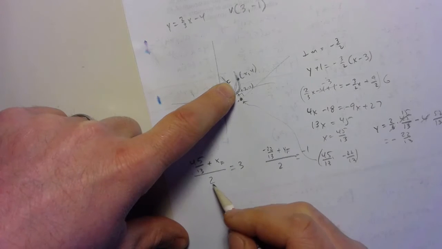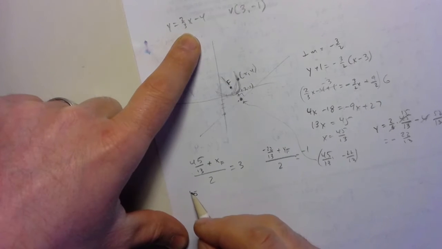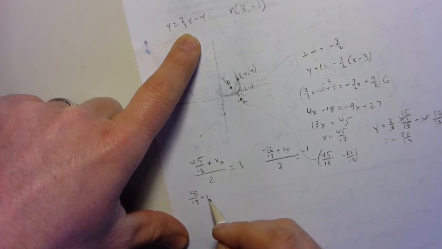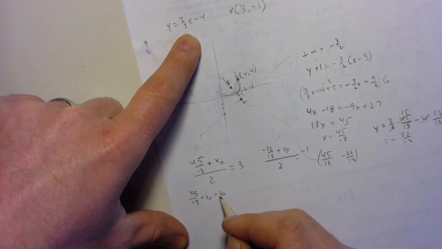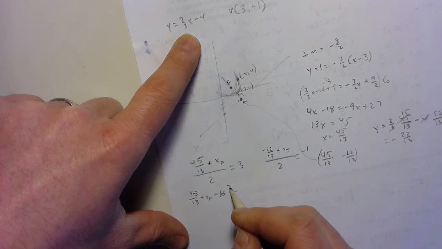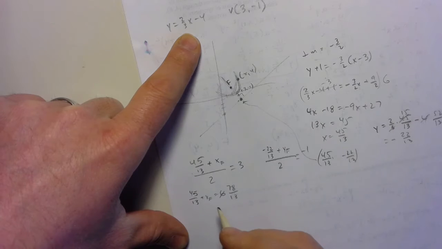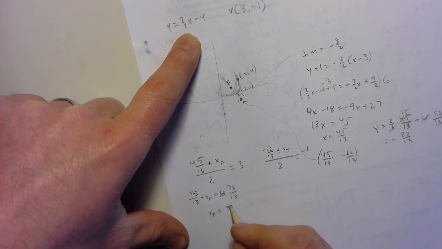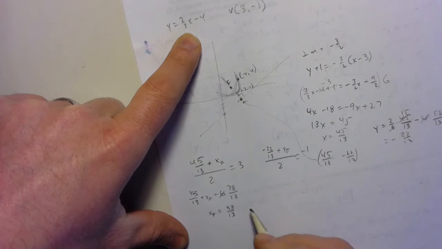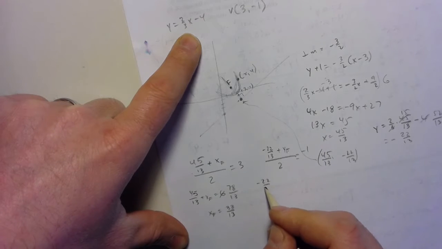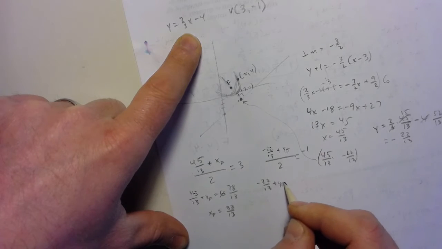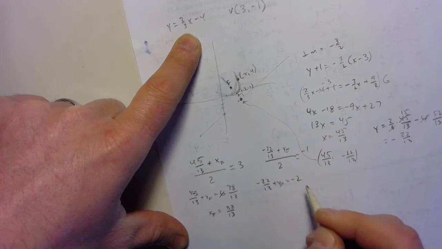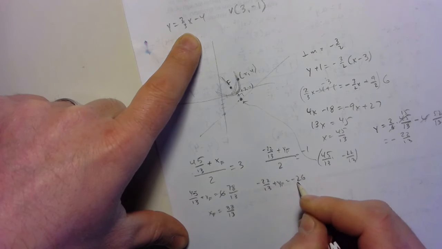When I try to solve that in terms of 13ths, that's 78/13. So x of the focus is going to be 33/13, and the y of the focus is going to be 26/13.